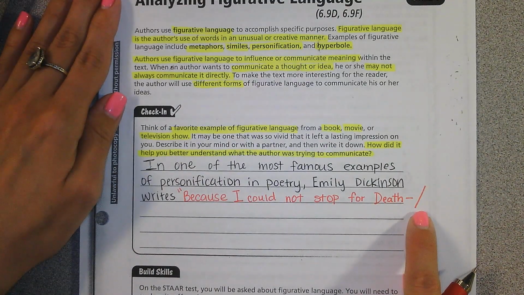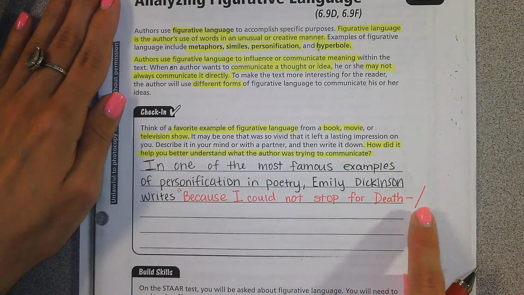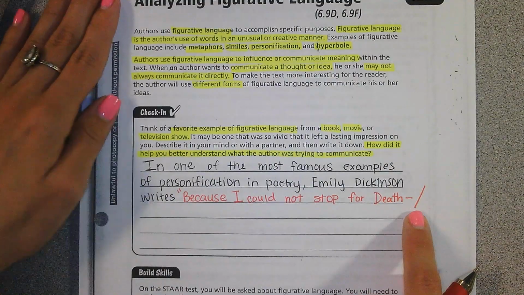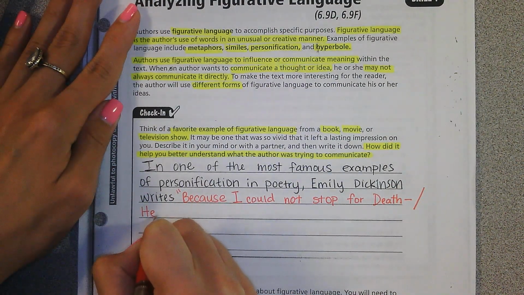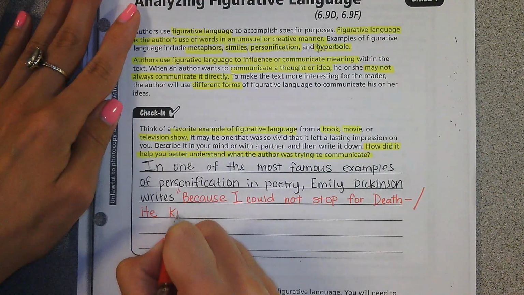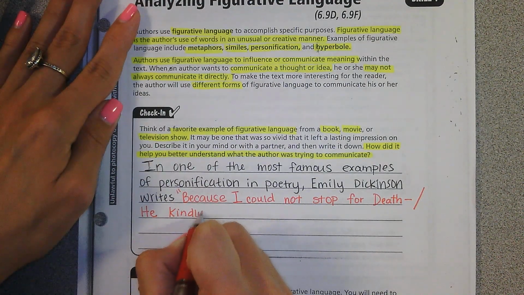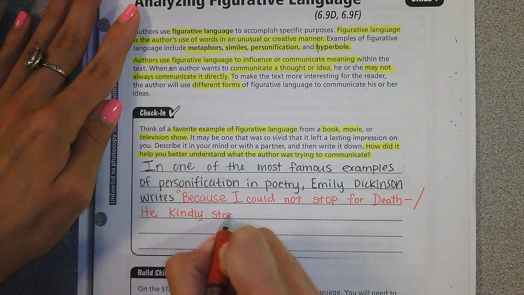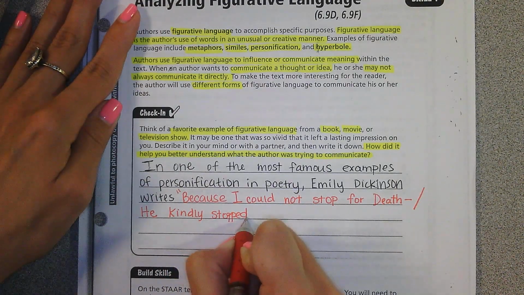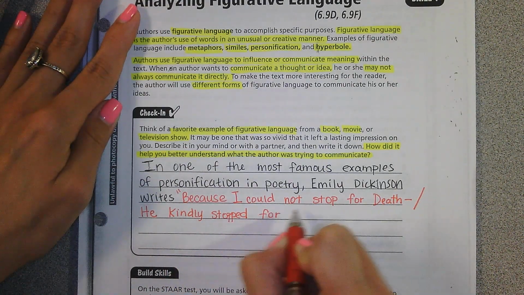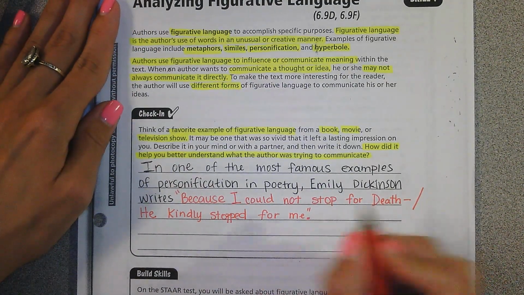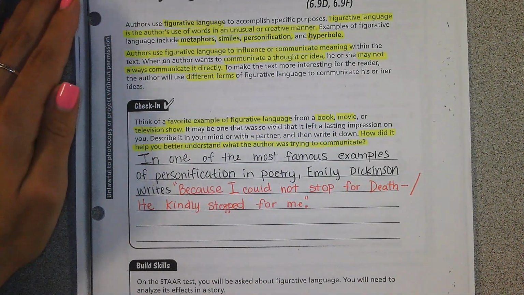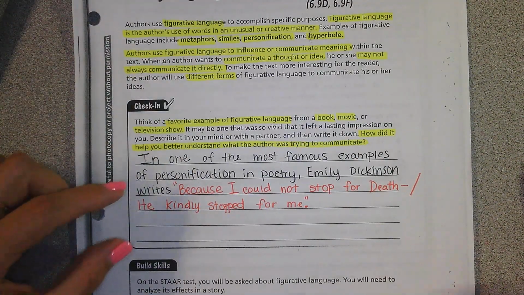and then this is my line break. This is where I'm moving to the next line, right? So that's what that indicates, and I'm going to capitalize he kindly stopped for me. Now, I want you to notice here, boys and girls, notice how this is coming from a poem.